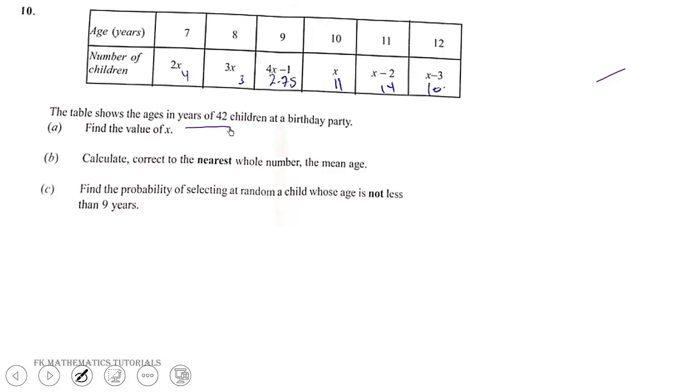Okay, so this time the question is a bit different. You were given the frequencies in terms of variables, but you were given information that will help you find the variable x. You were told that the total number of children is 42.